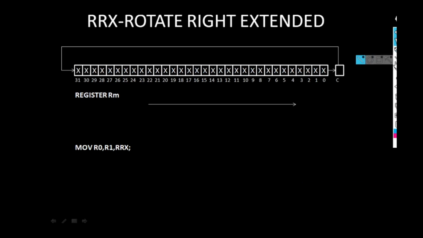In this particular operation, whatever our initial value is, when you try to rotate it, C, that is the carry of the CPSR, becomes part of the rotation. That is, the LSB bit is now shifted to the carry's position. The content of carry will be rotated and brought to the MSB, and all the contents present here are rotated to the right side. This is what happens when you perform rotate right extended. Let's see that with an example.